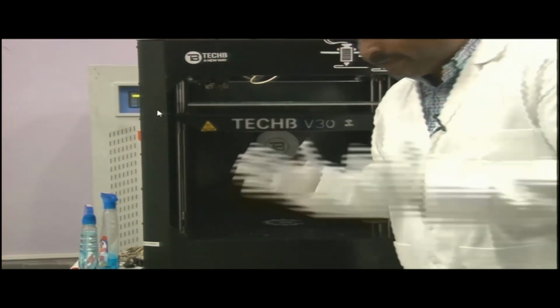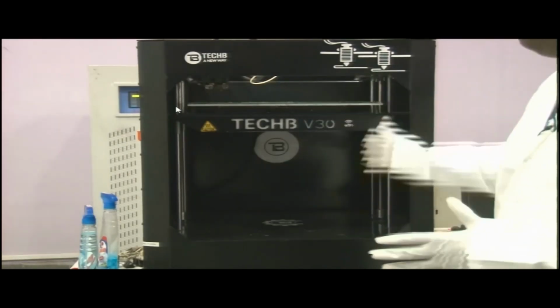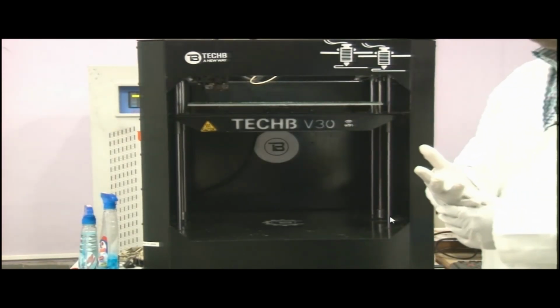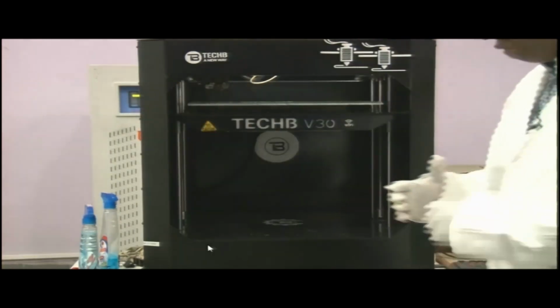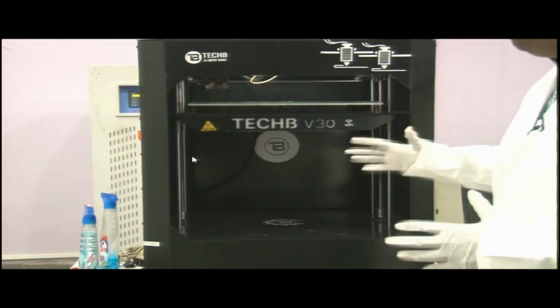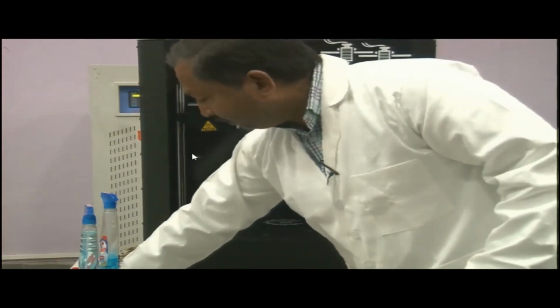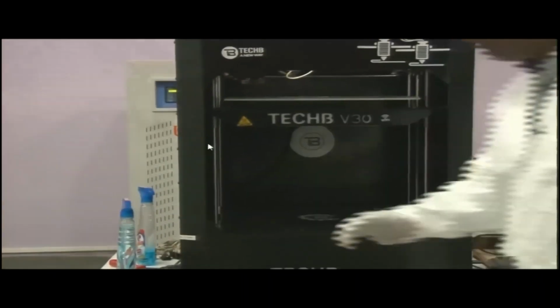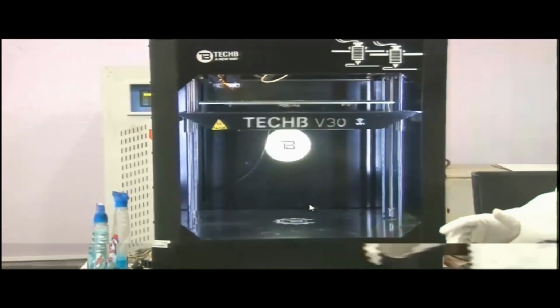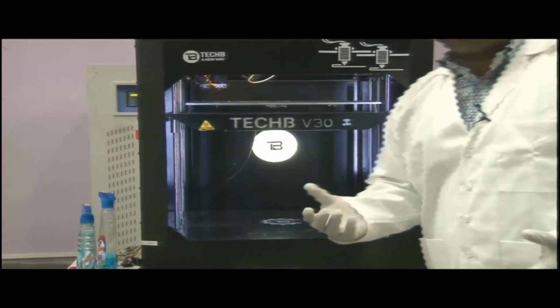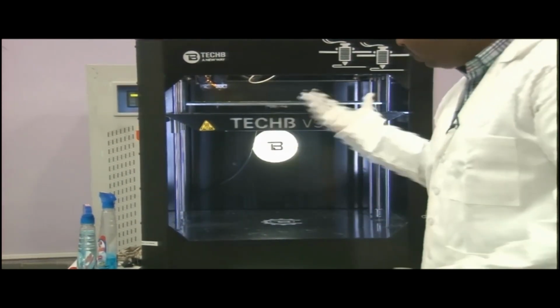Whatever we want to fabricate here in FDM technology, the machine size is 1 foot by 1 foot by 1 foot. So in the XYZ directions, the envelope is 1 cubic foot, I can say. It is a plug and play machine once we have a little practice on this.